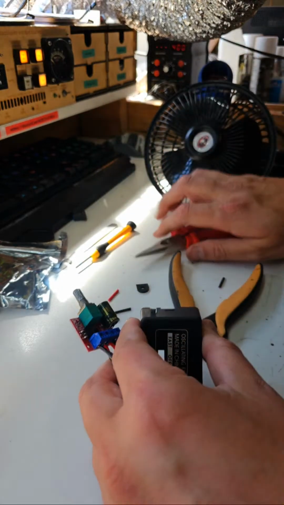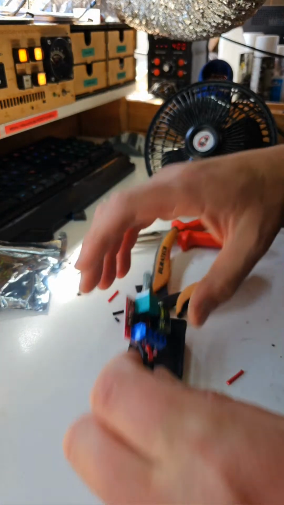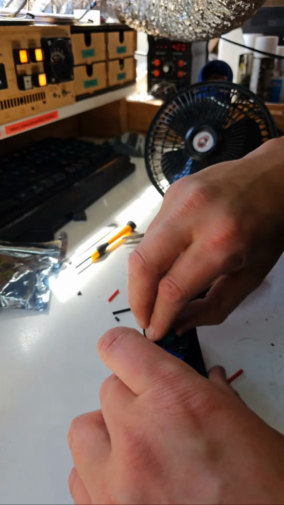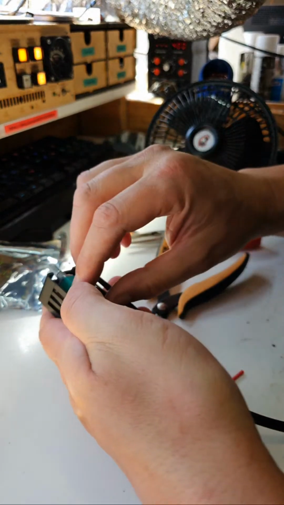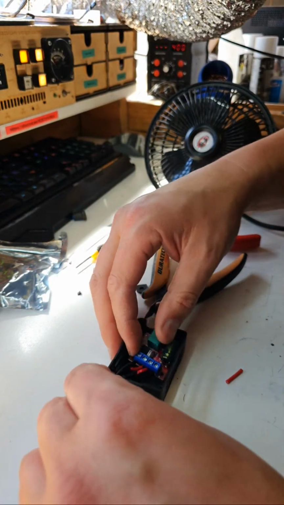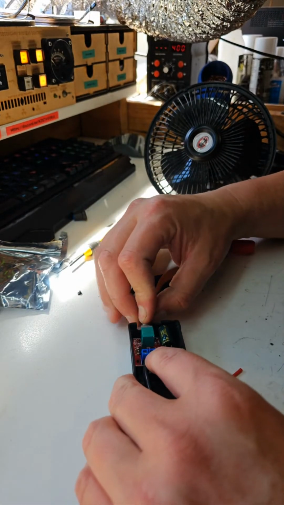Just bend that out now. Trim it off with the flush cutters again. There we go. And in. Now, because it's stiff cable, stiff things do tend to pose problems with positioning things, and no different here.